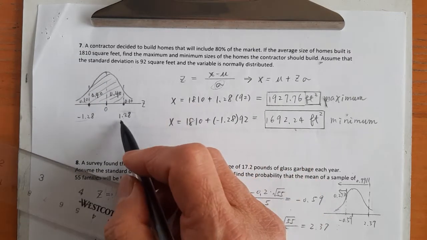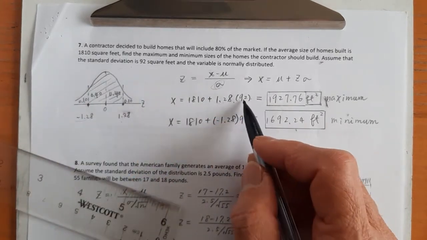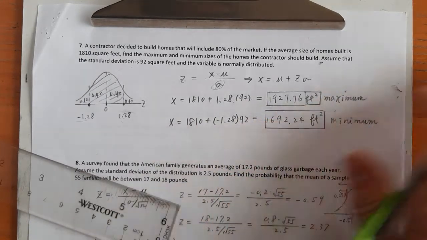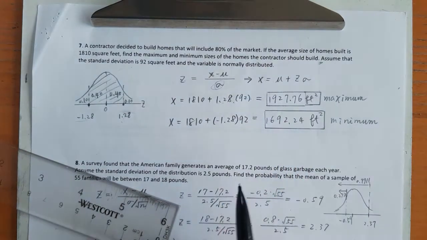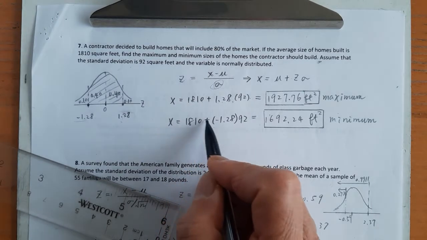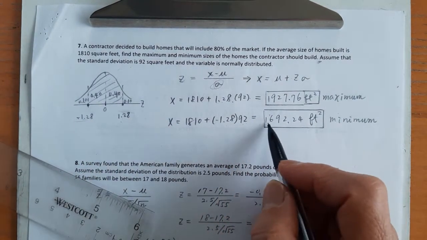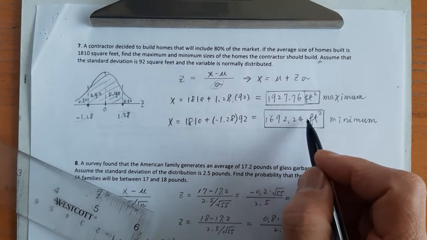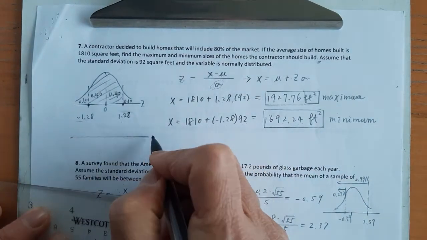Mean is 1,810. You add one standard deviation, 1.28 times the standard deviation, which is 92, and you multiply this, and you get the maximum home size is 1,927.78 square feet. Minimum is 1,810 plus z-score negative 1.28, plug in, times 92, and get the minimum house size is 1,692.24 square feet. And this is x.